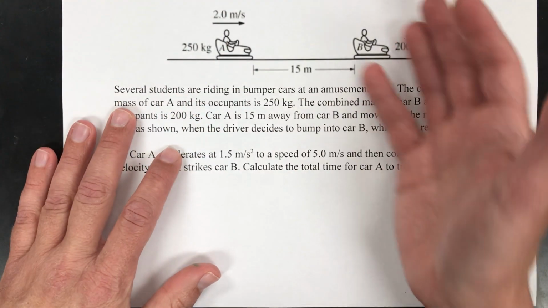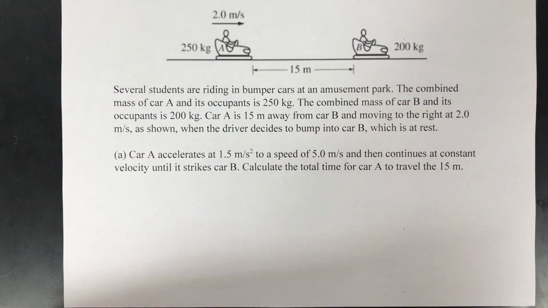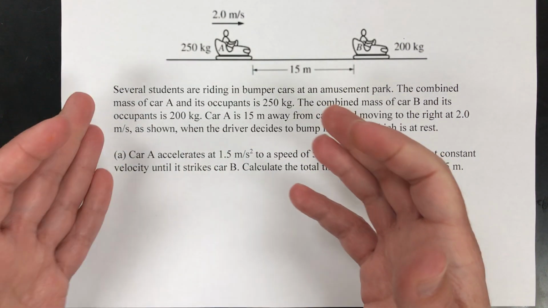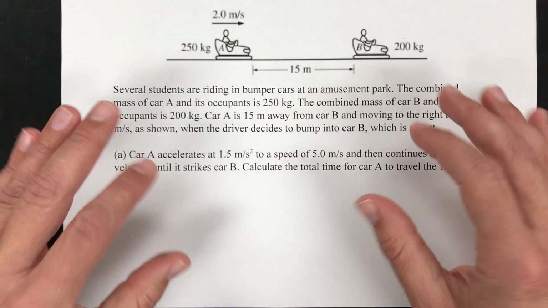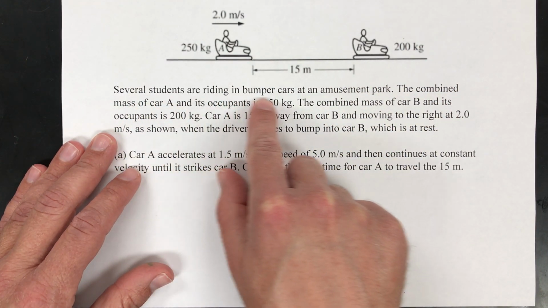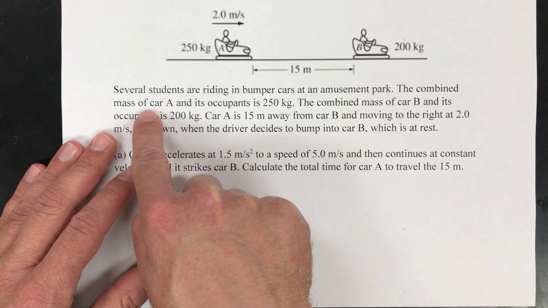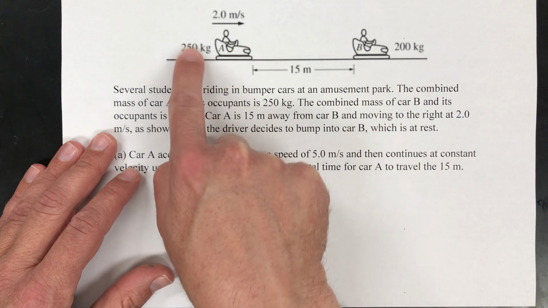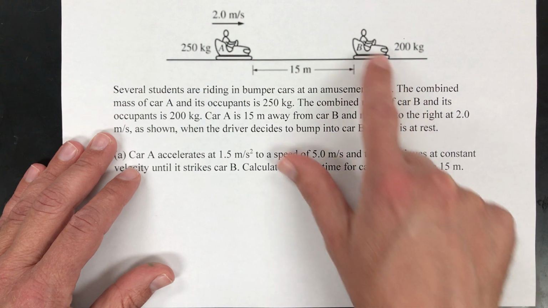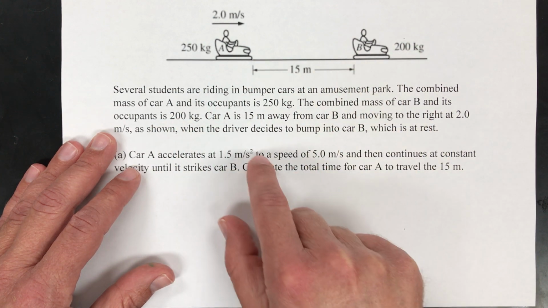Hey everybody, this is 2008 question 1, and it is a mathematically heavy one. So let's get into it. Several students are riding in bumper cars at an amusement park. The combined mass of car A and its occupants is 250 kilograms. The combined mass of car B and its occupants is 200 kilograms.